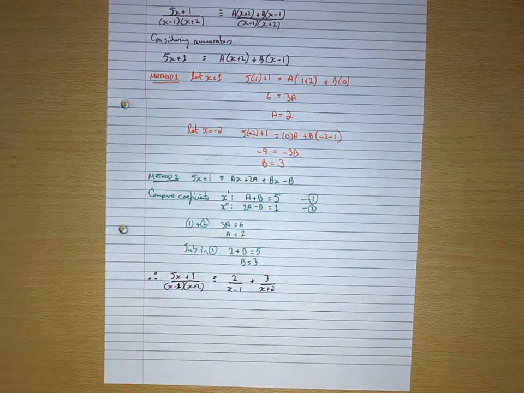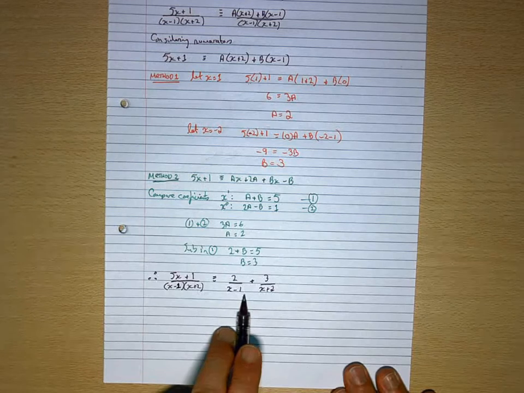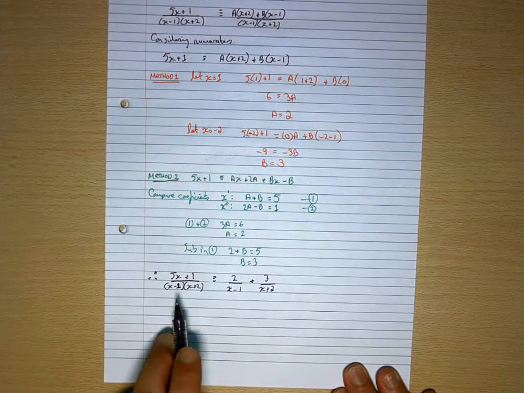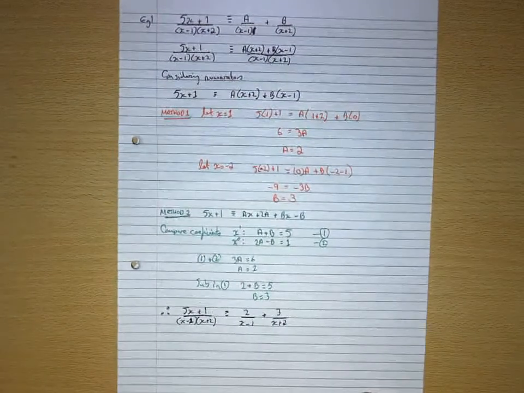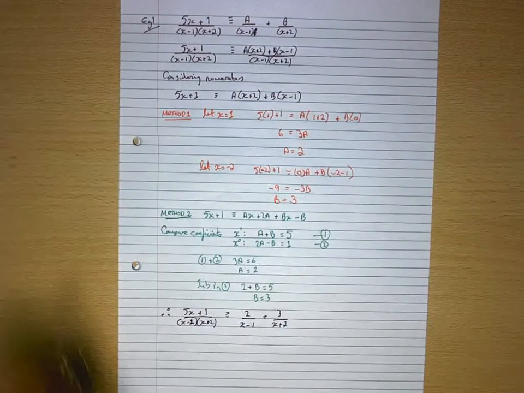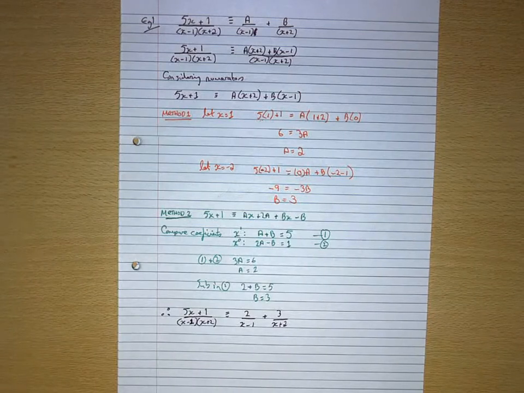So in previous algebraic work we will have taken that and produced that. We've now got a skill that enables us to go in the opposite direction. So that's the first example. Let's take a look at the second.